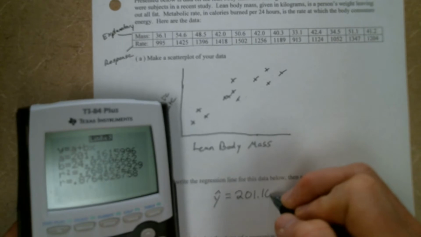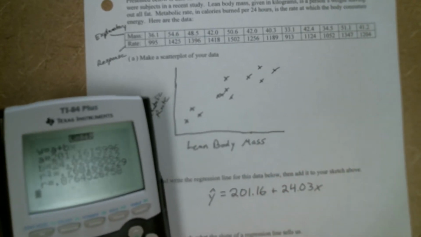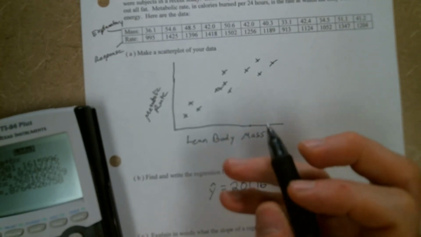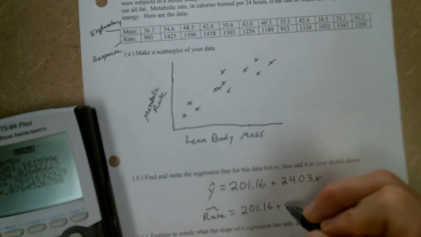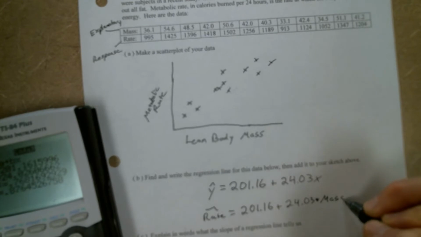Our final equation would be y hat equals 201.16 plus 24.03x. You're also welcome to use the actual variables of the problem to put it in more context. So you could say predicted rate equals 201.16 plus 24.03 times mass, but I'm fine with either of those. If I ask you to write an equation, either one is good.